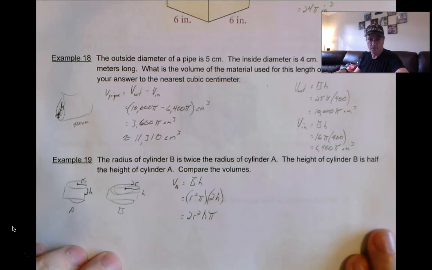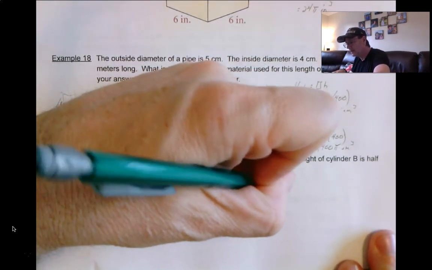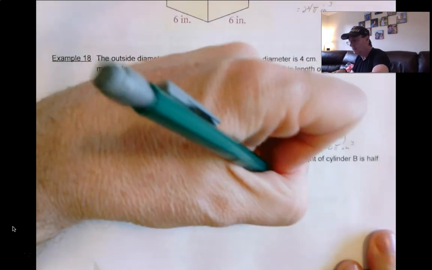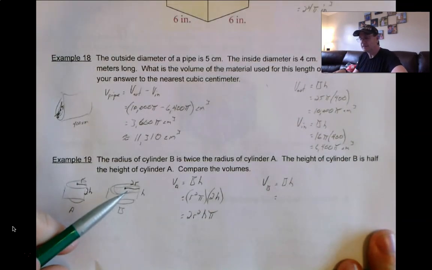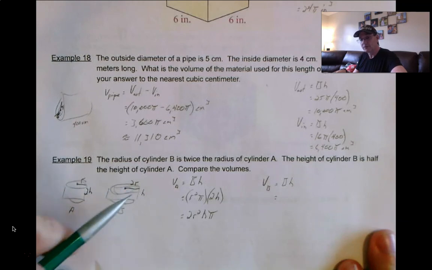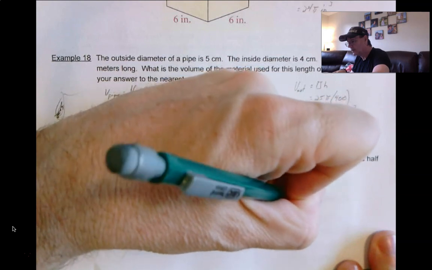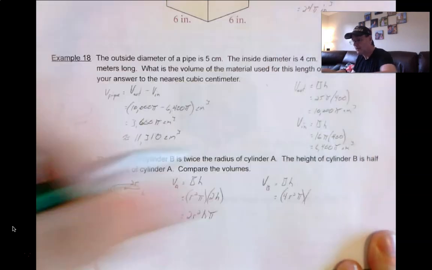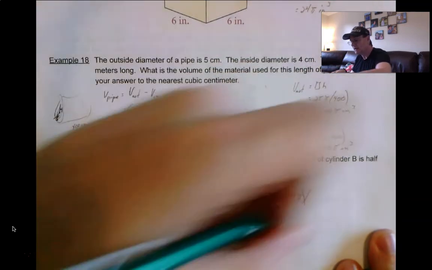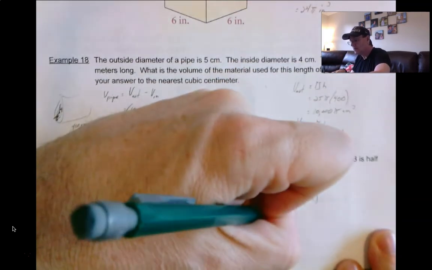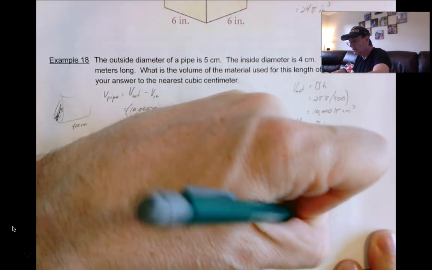That's the volume for A. Volume for B, again, area of the base times the height. Area of the base this time is going to be 4R squared pi, and the height is just H. So we get 4R squared H pi.